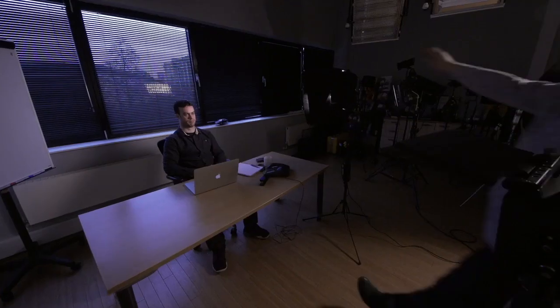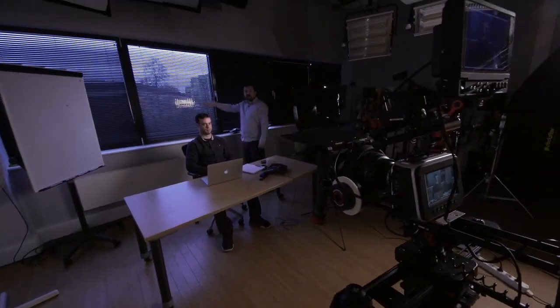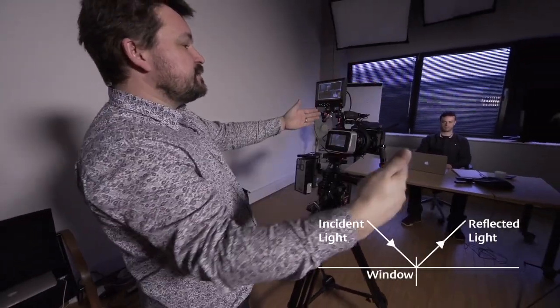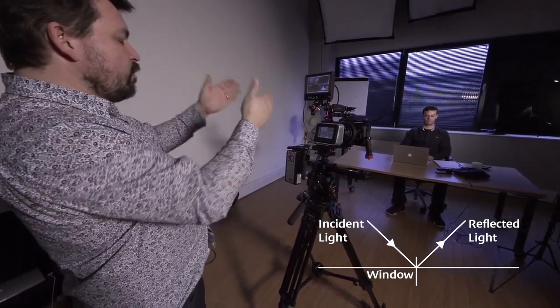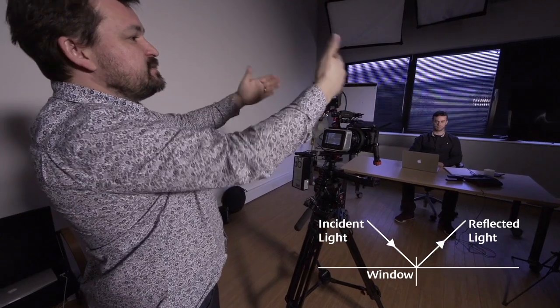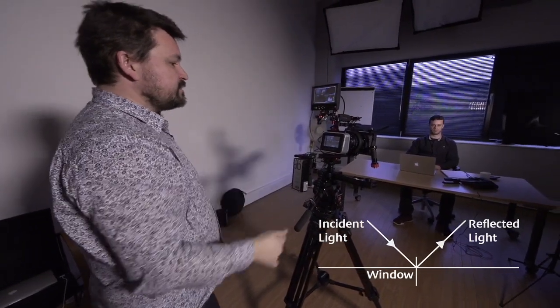Now, I've spotted two problems with this scene. The first one is I'm actually seeing the reflection of this light here in this window. Now, that's going to be a common problem, and that's caused because the angle of incidence from the lens axis to the angle of reflection of the surface of the light is equal. Angle of incidence equals angle of reflection, so it doesn't matter what we do here. If we remain in this position, we're not going to get rid of that reflection.